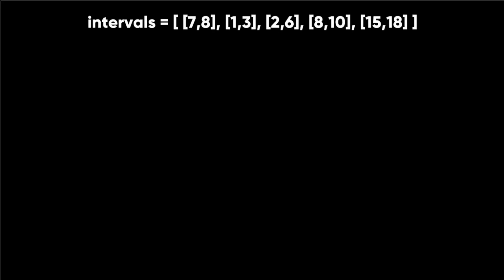The second thing you want to be asking your interviewer is, are the intervals sorted? In order to do this problem and a lot of interval problems, you need to make sure that you are processing the intervals in chronological order. And we see in this case that they're not necessarily going to be in chronological order. We have a 7, 8, then we have a 1, 3 here. So that means we have to sort by the start times, and that way we can loop through all the intervals easily.